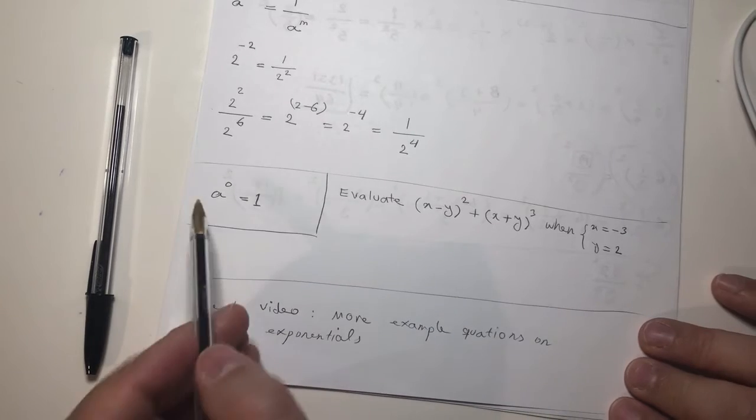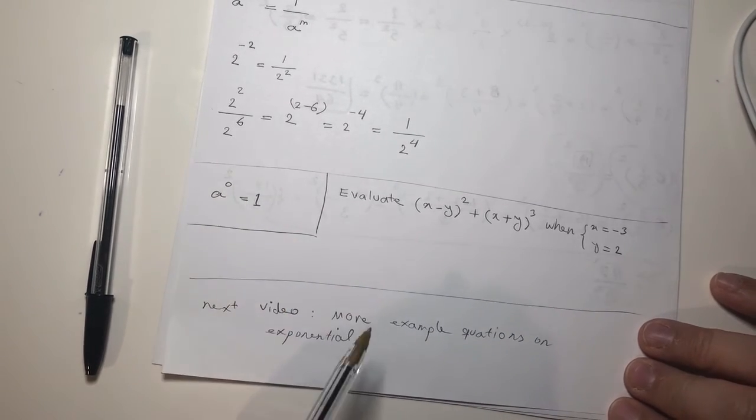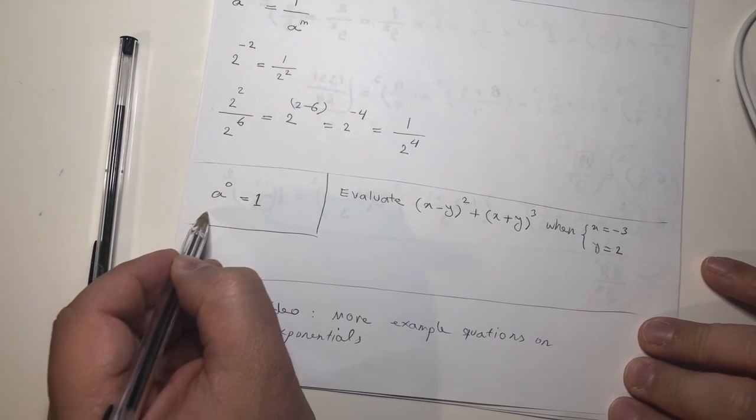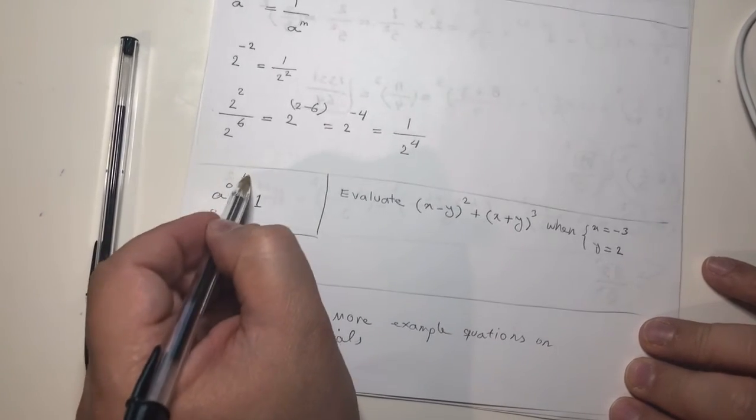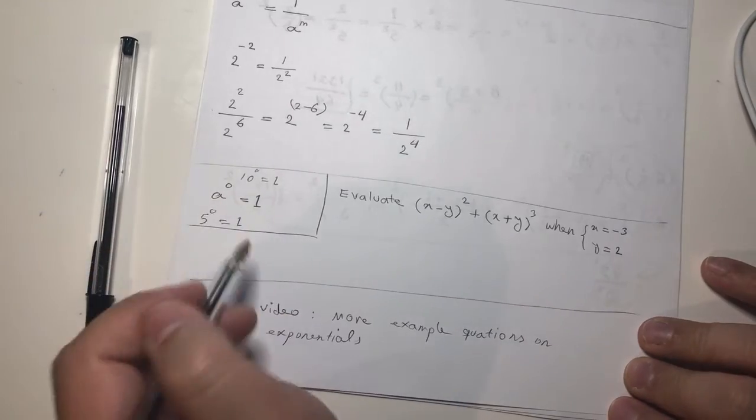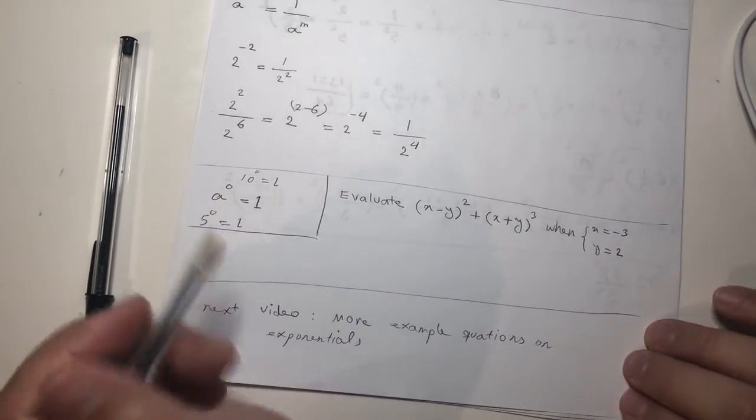Another thing to remember is any number to the power of 0 equals 1. For example, 5 to the power of 0 is 1. Like 10 to the power of 0 is 1. Any number to the power of 0 is 1.